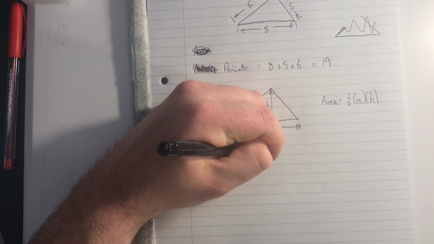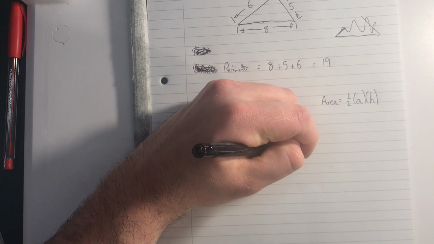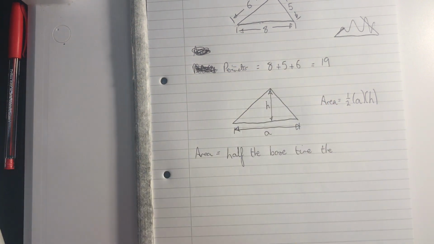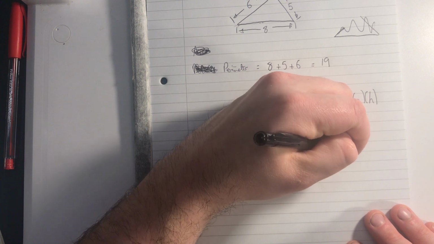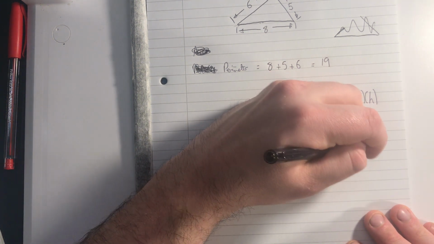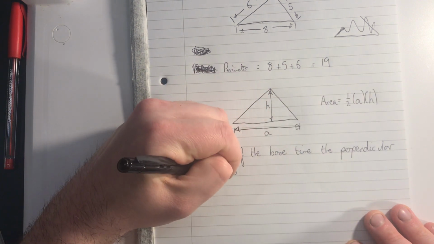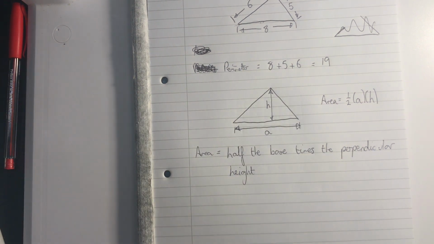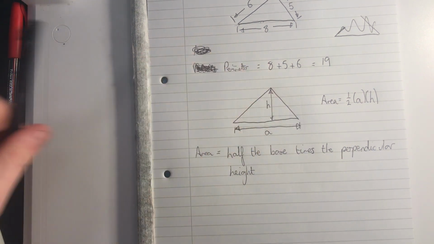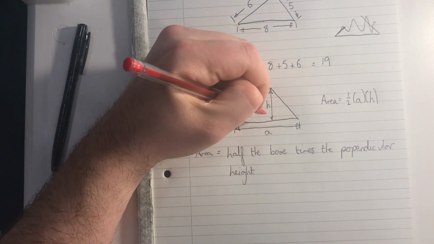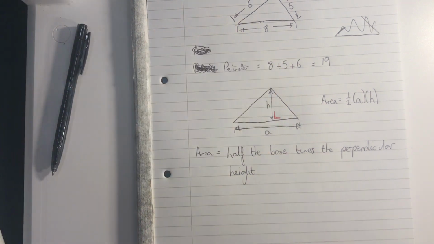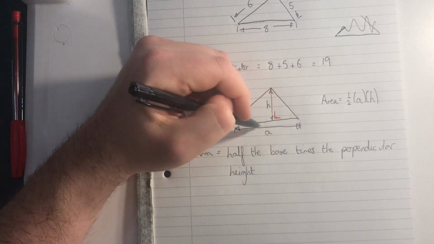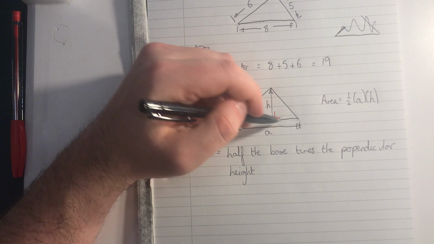the base times the perpendicular height. It's never good to be spelling things on YouTube. You can always get it wrong, but I think perpendicular is spelled correct there. 1/2 the base times the perpendicular height. So this H here, I should have explained it very explicitly. That needs to be completely the perpendicular height measured from this thing here, which we're calling the base.